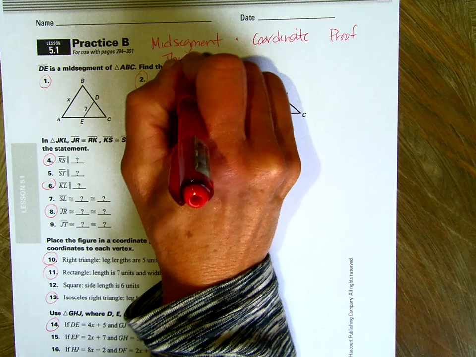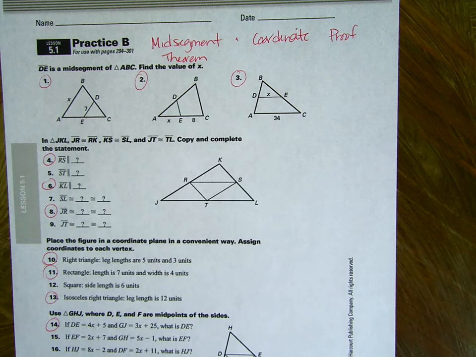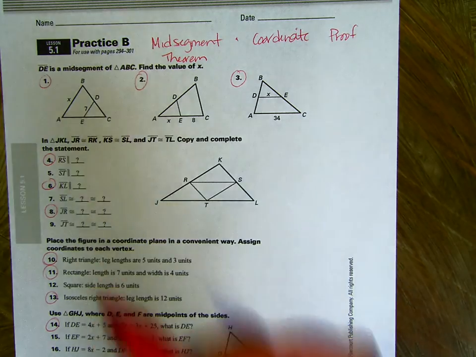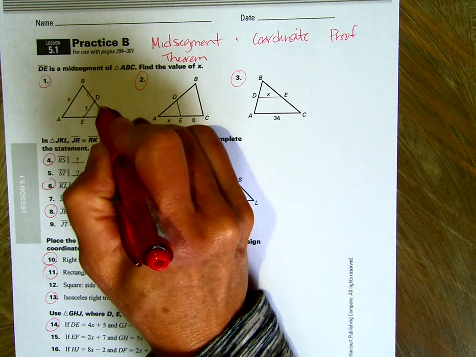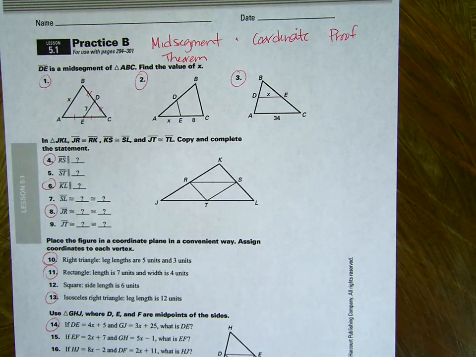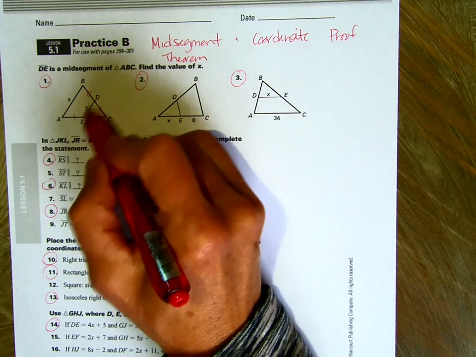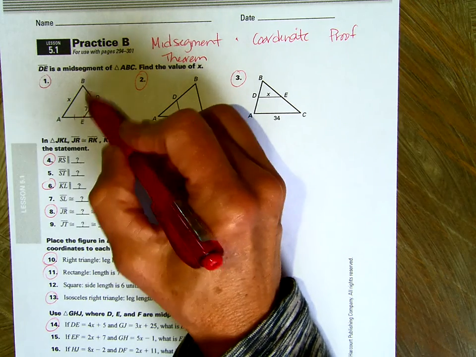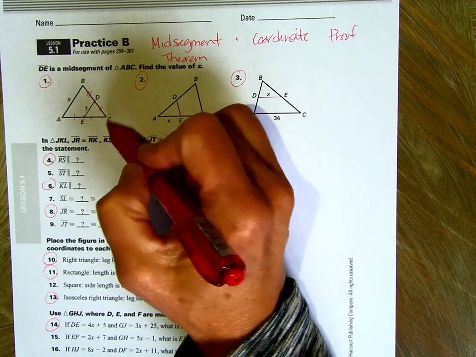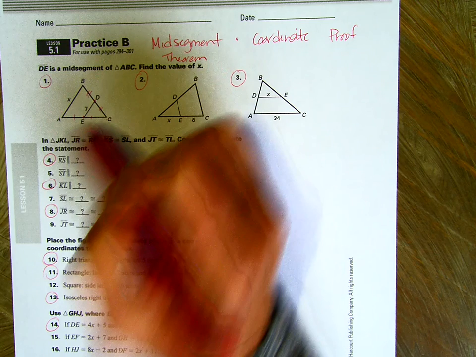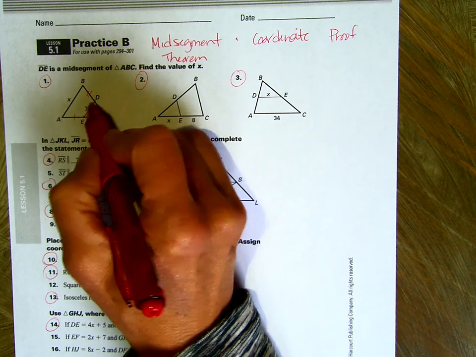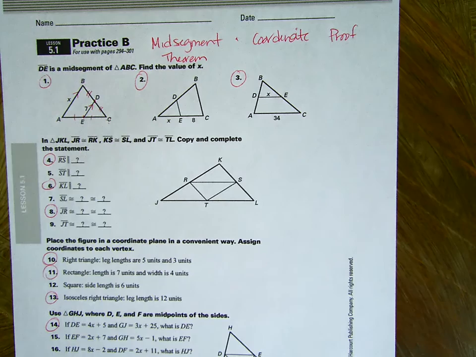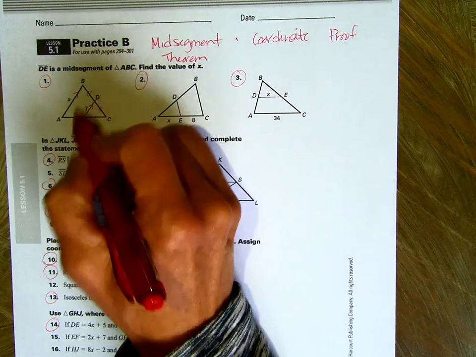I gave you practice A. I'll do a couple from practice B, which is typically a little harder. Remember, the mid-segment connects the midpoints of two sides of a triangle. So if DE is the mid-segment, it's connecting the midpoint of BC. BD is congruent to BC, and AE is congruent to EC. And what the theorem says is that the mid-segment is parallel to the third side and half as long.